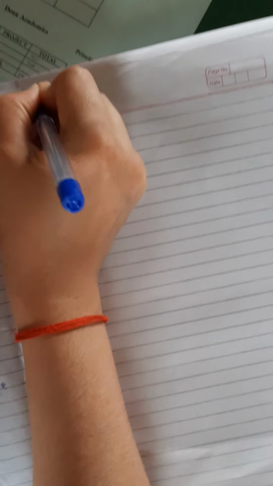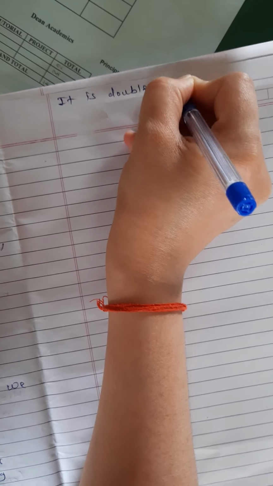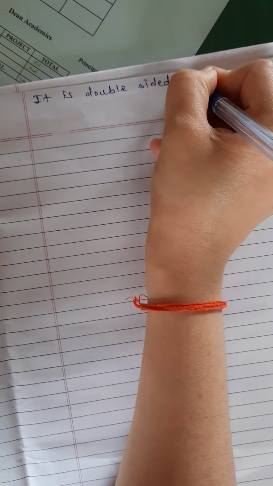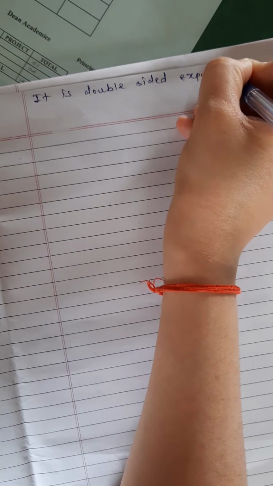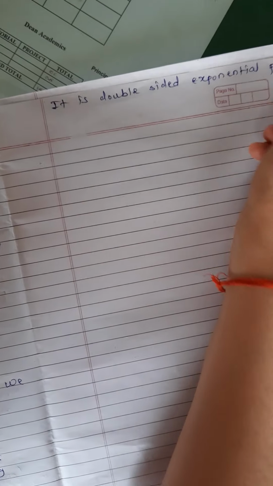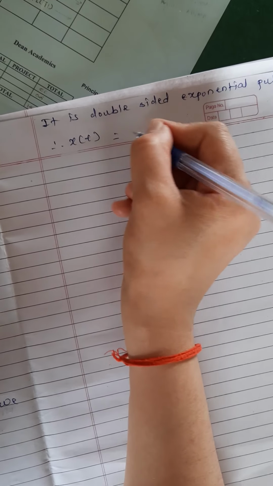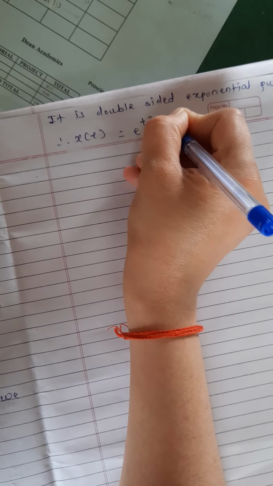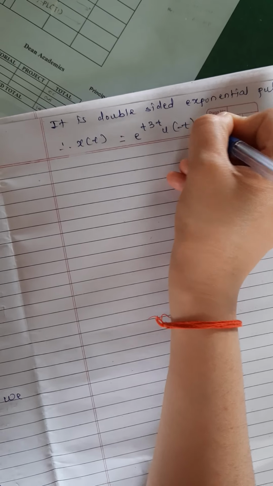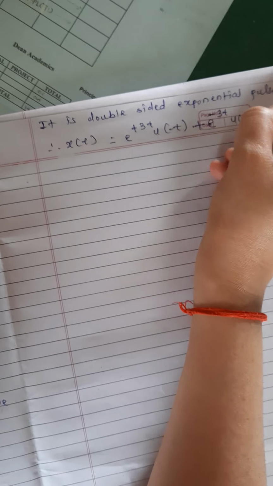So we write here, it is a double-sided exponential pulse. So mathematically we can write x of t is equal to e raised to plus 3t u of minus t plus e raised to minus 3t u of t.